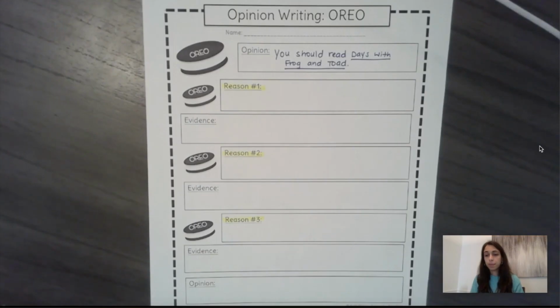So this is the template that we're going to be using to organize our opinion writing. Now, you don't have to print this out. You can just write the different parts on a piece of paper. But the reason we want to start by using this is to make sure we have all the parts that we need for our opinion writing. And then next week, we'll work on taking what we come up with and writing it on a piece of paper.